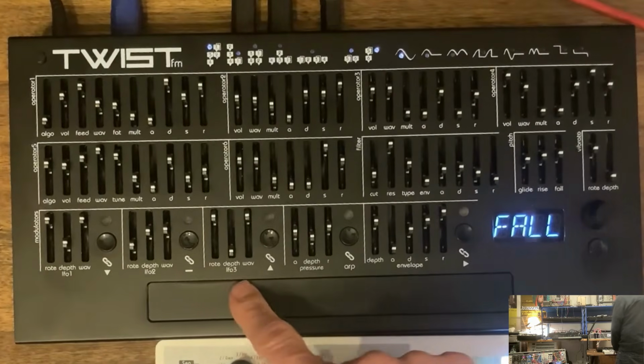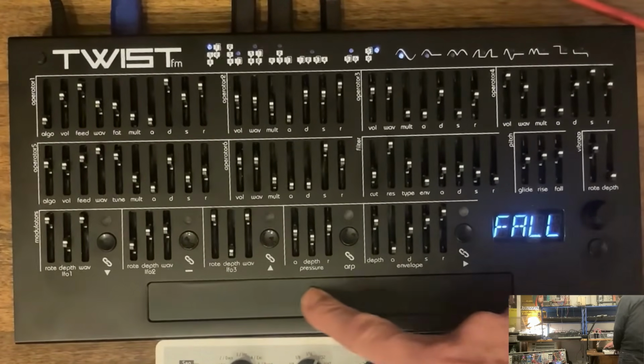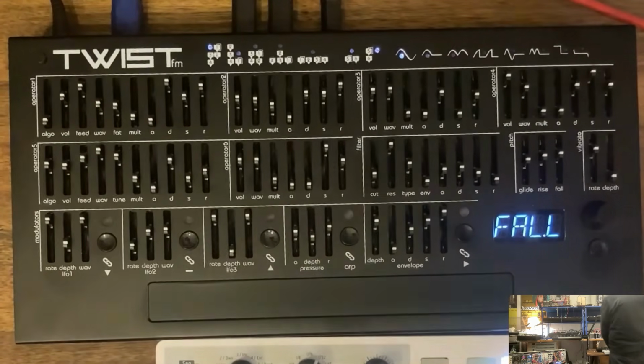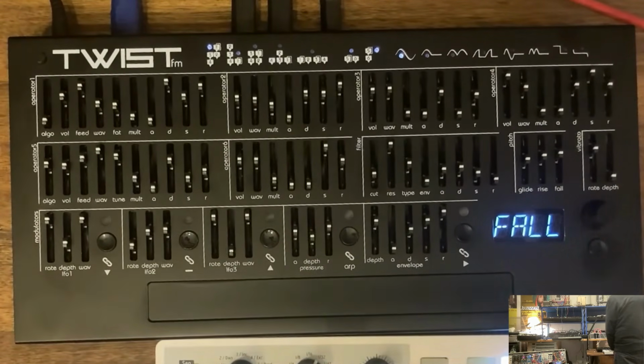There's also a ribbon controller that can be used in various ways. It can also play chords and be used to slide between different chords, but I would need a different sound for this.